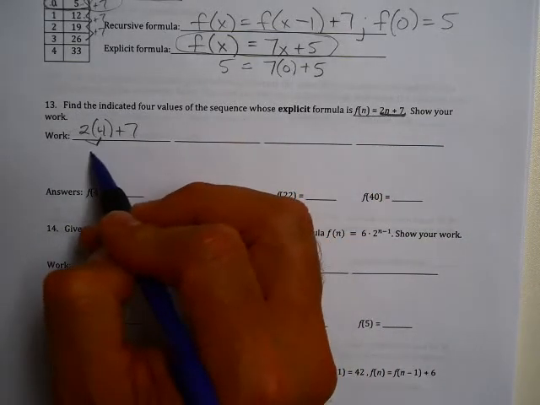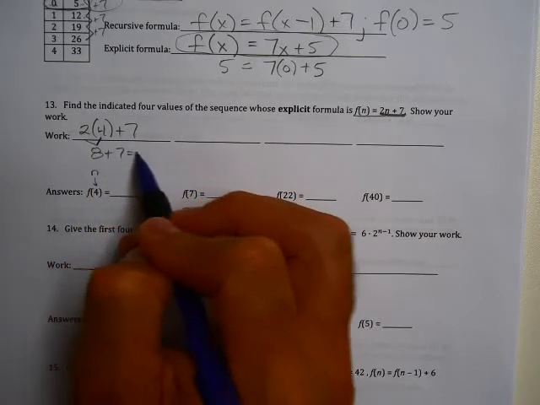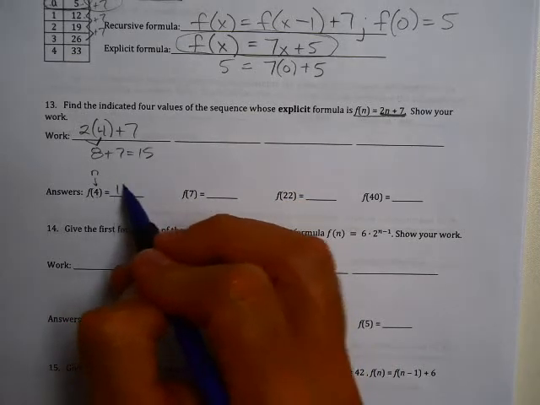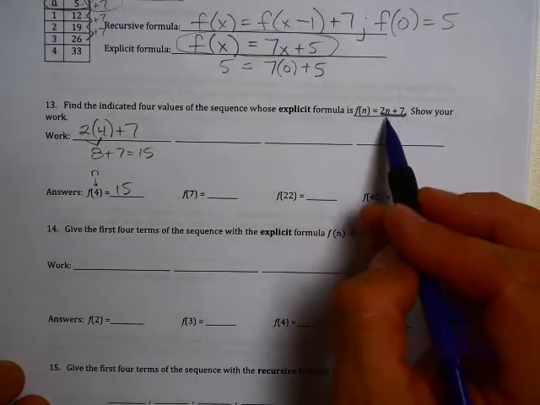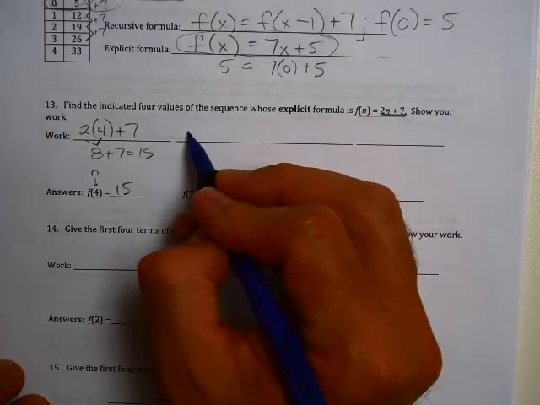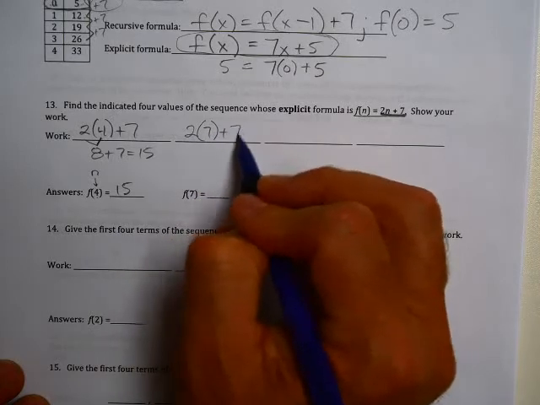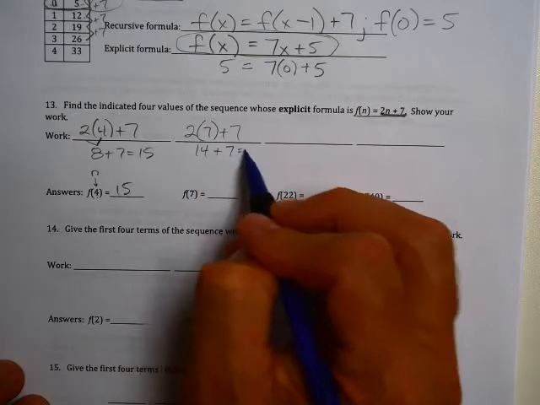That's going to be 8 plus 7 is 15. And so when n is 4, the answer is 15. Now, I'm going to do the same thing with the 7. 2 times 7 plus 7 is going to be 14 plus 7 equals 21.